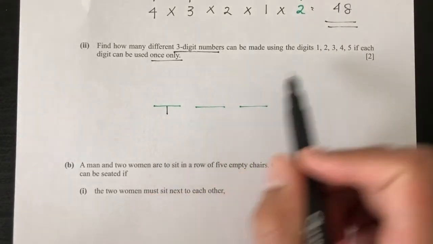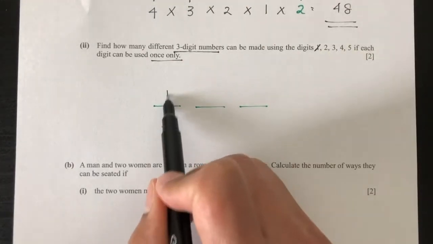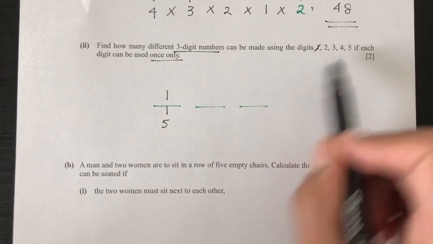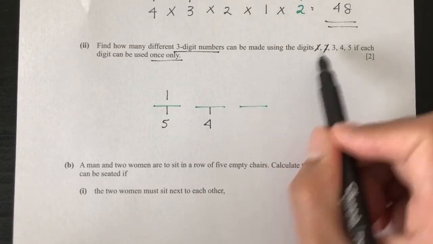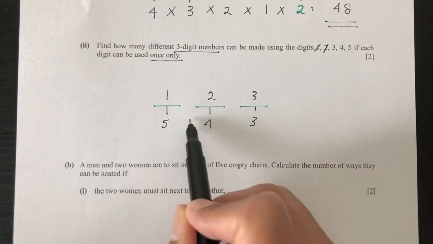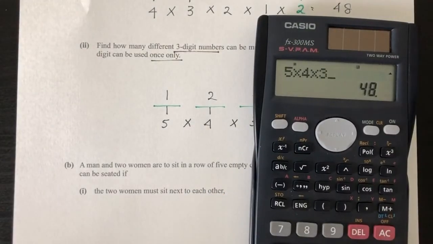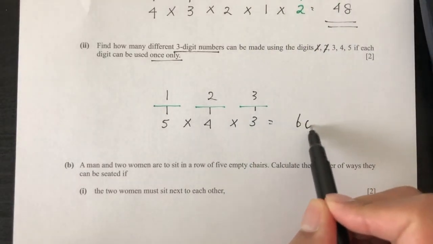So for the first number we have 1, 2, 3, 4, 5 choices. Let's say I choose 1. Now for this one I have 1, 2, 3, 4 choices. Let's say I choose 2. And for this one I have 3 choices. Let's say I choose 3. So your number of numbers will be this, 5 times 4 times 3. So that will be your answer for part 2.